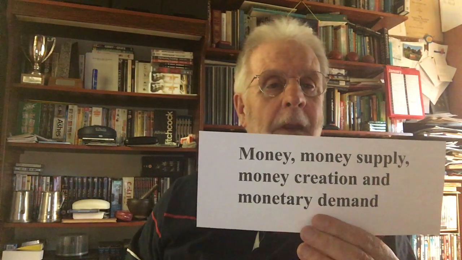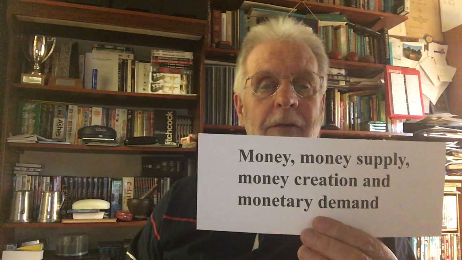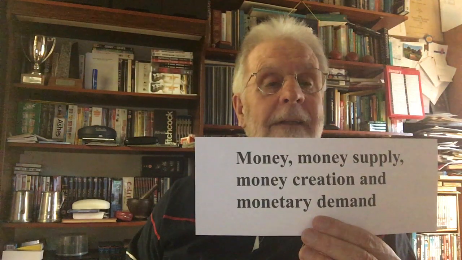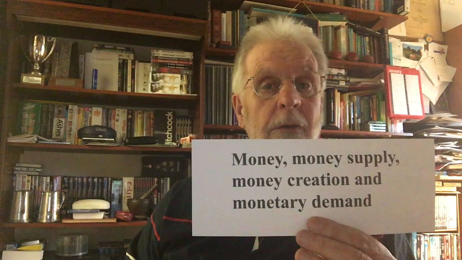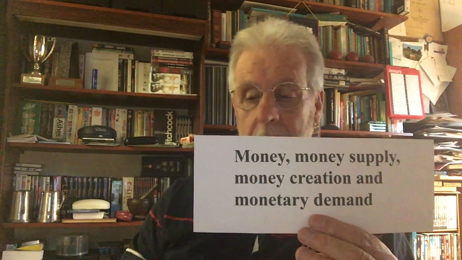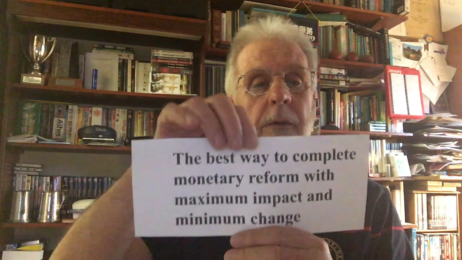We all know that there are problems with money, so this article just explains to you exactly that. It says what money is, what the money supply is, how the money supply can be created, how money is created, and how the money supply and the speed that you use it turns it into monetary demand. So that's what that article explains.